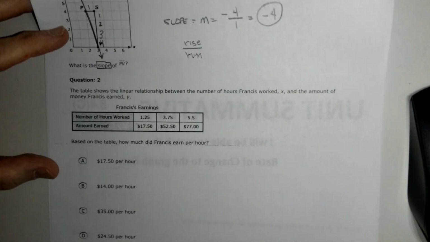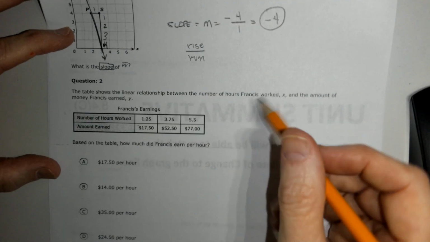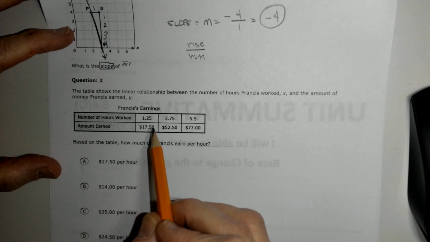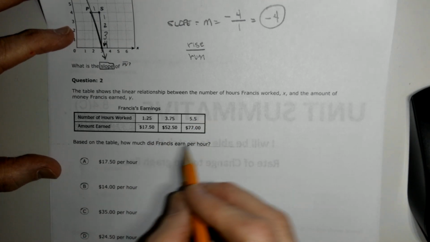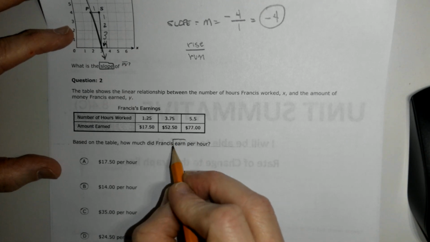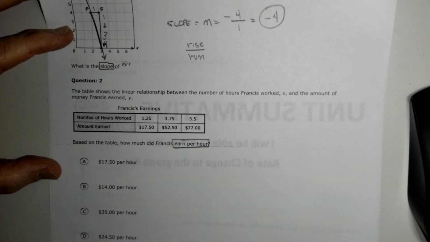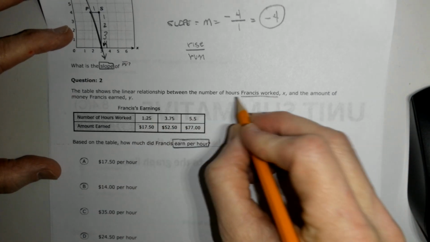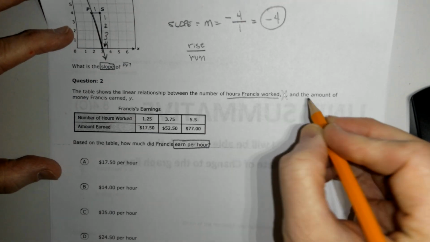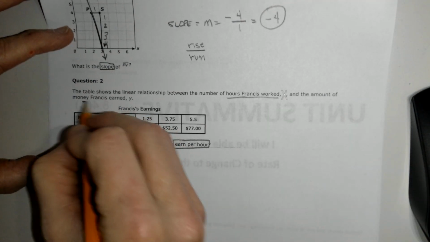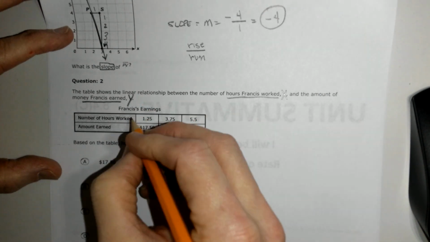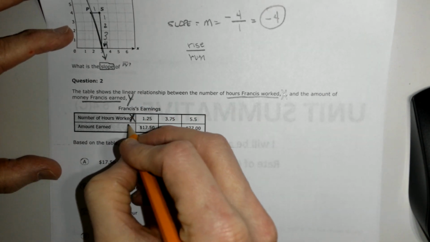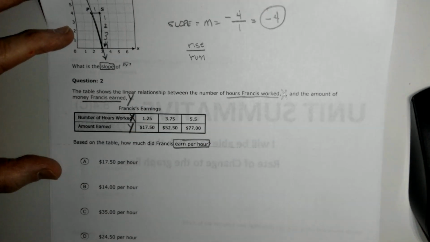Look at number 2. So again, this is giving you a table and it's asking you dollars per hour. So Francis, the hours Francis worked is your x values. The amount of money Francis earned is your y values. I'll label hours worked as my x values. Amount earned is my y value.